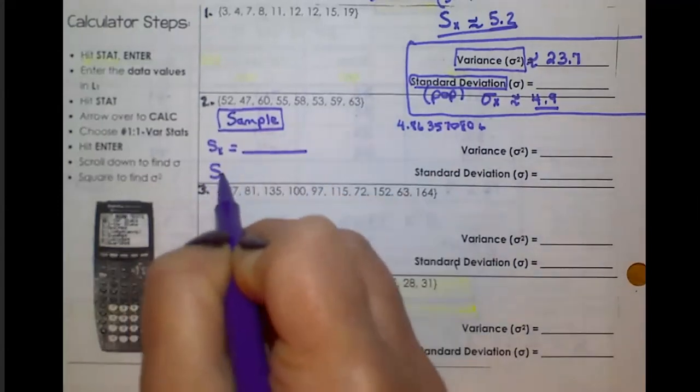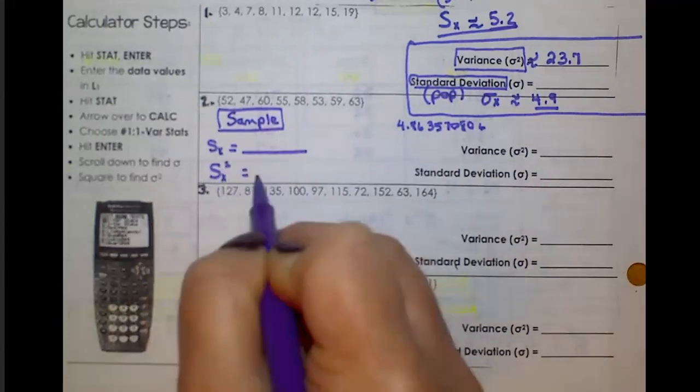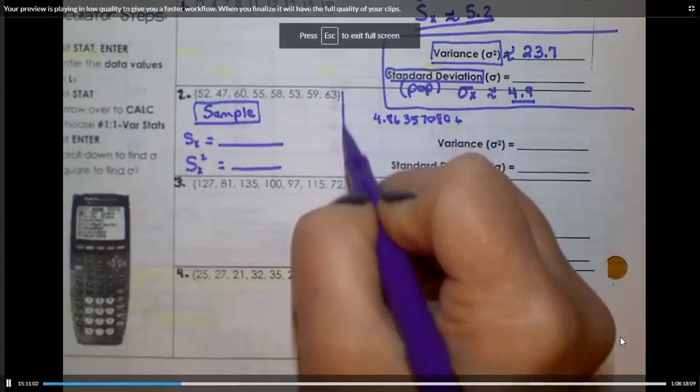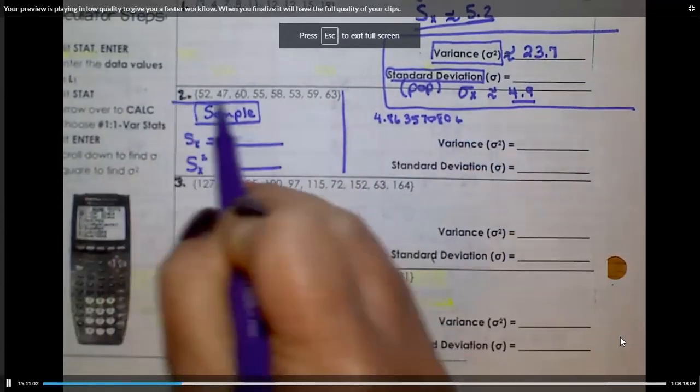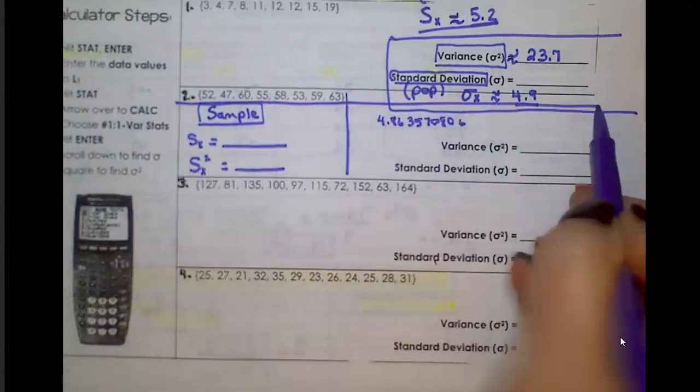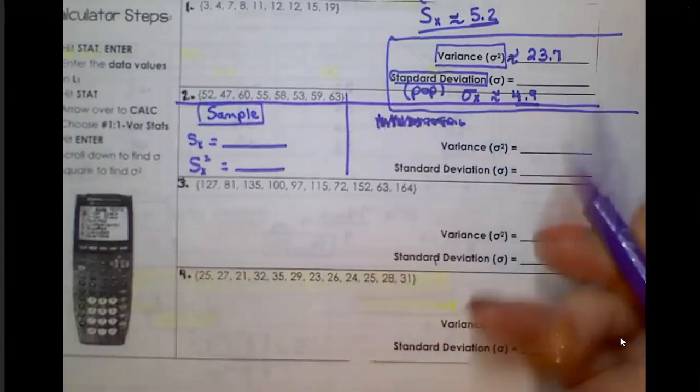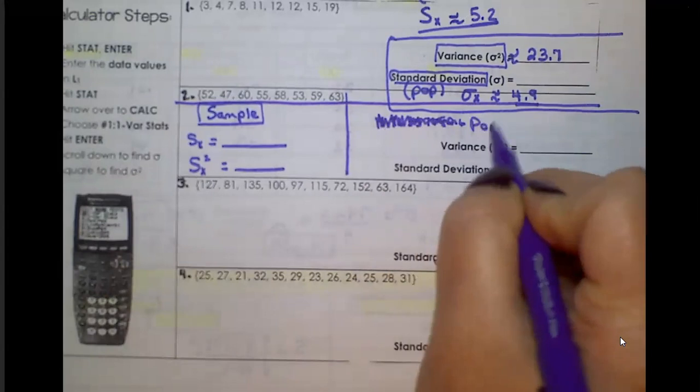Then you square that to get your other one. So do your sample, and then over here with that same data, you're going to put population.